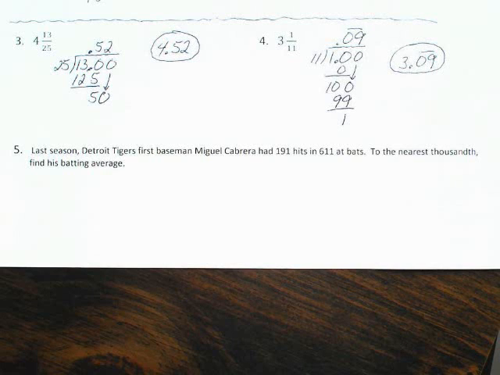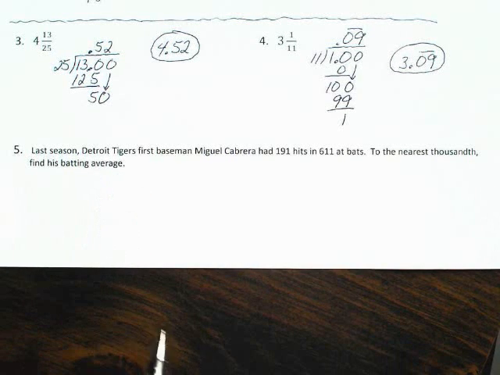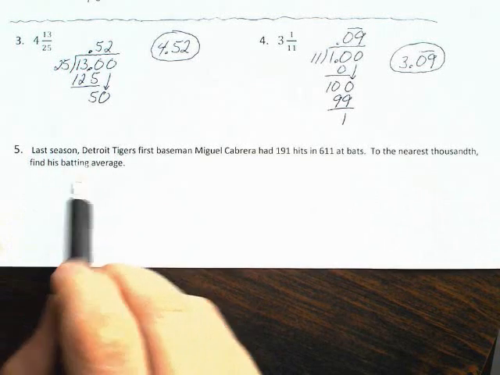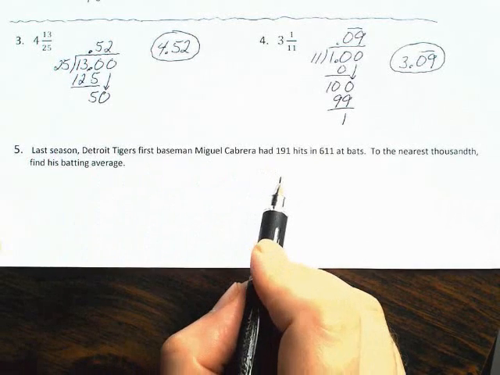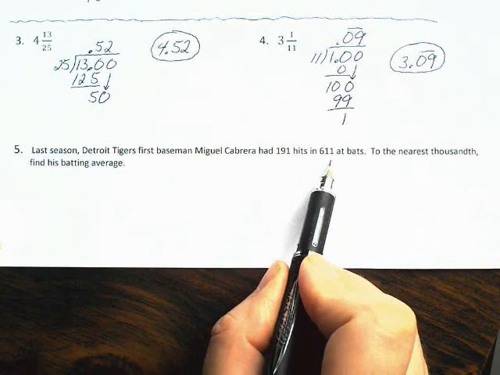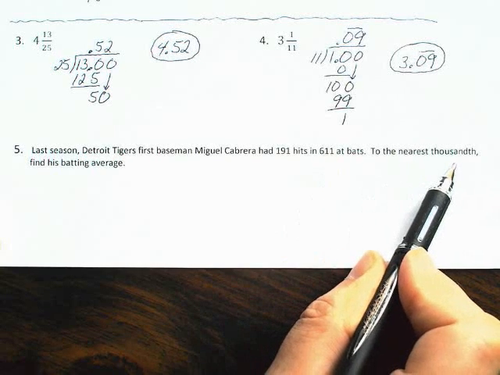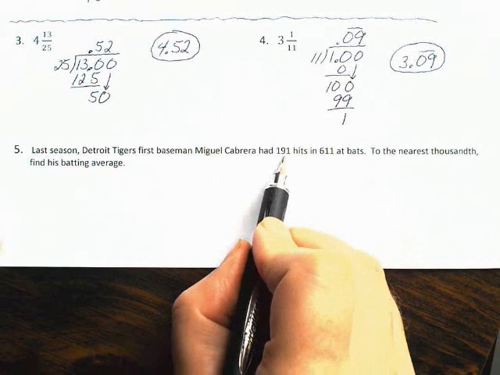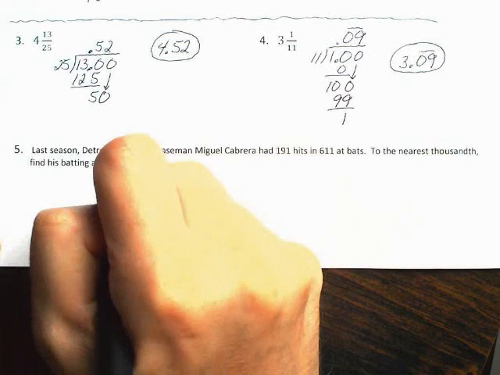Now for problem 5, we have a situation from actually real life to show where these numbers come into play. Okay. So last season, Detroit Tigers first baseman Miguel Cabrera had 191 hits in 611 at-bats. To the nearest thousandth, find his batting average. Okay. So we can take these numbers and create a ratio from them. That's called a rational number.